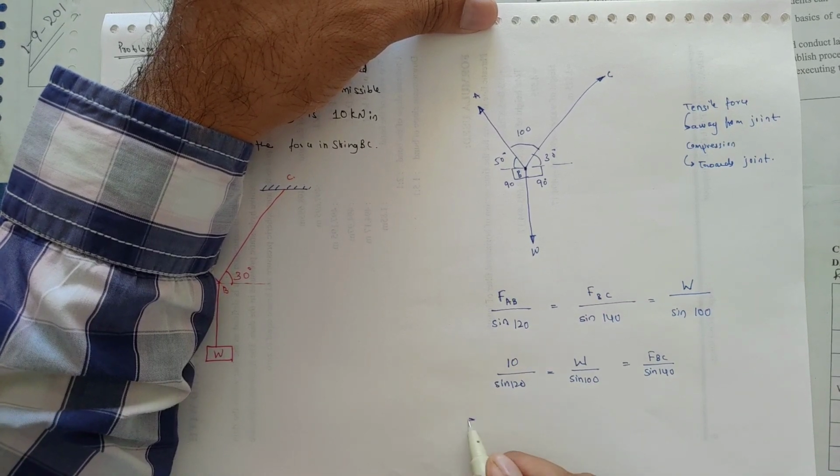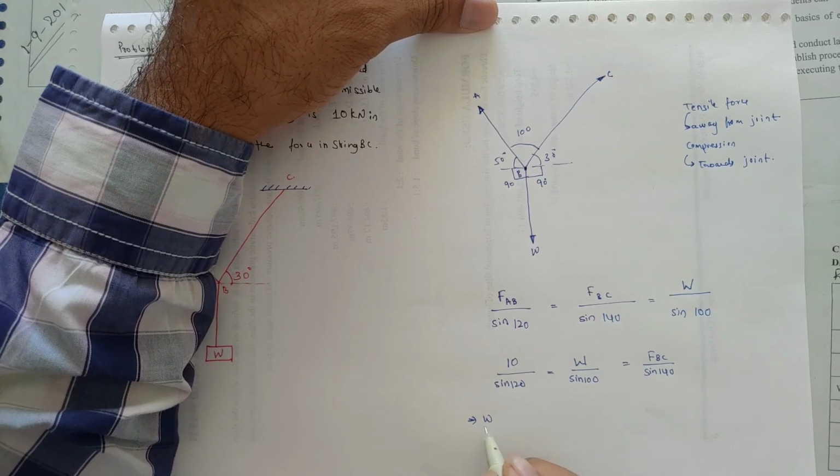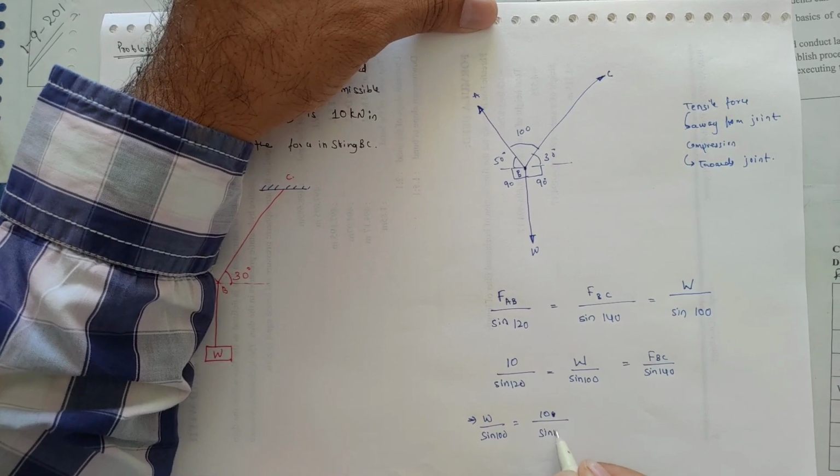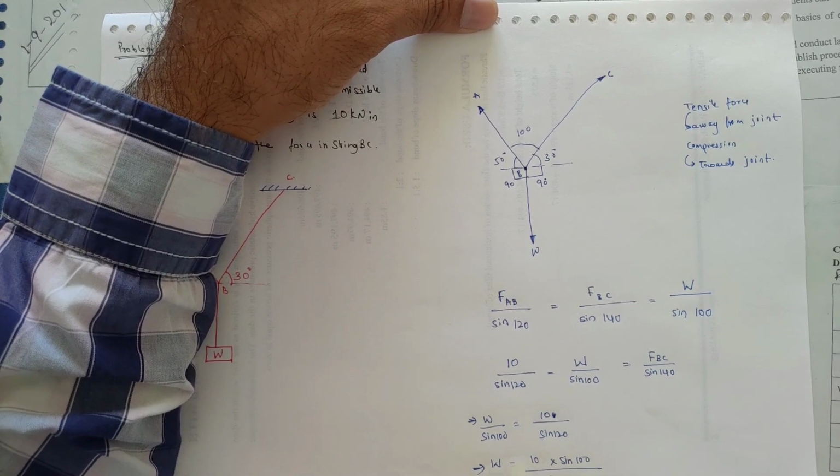So what is the maximum force W? If I equate only these first two terms, W by sine 100 equals 10 by sine 120. If you calculate, W is equal to 10 into sine 100 divided by sine 120.